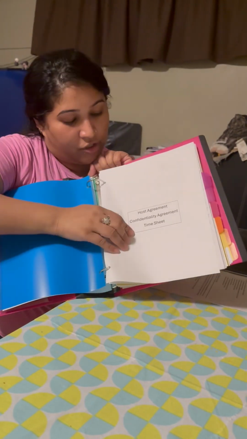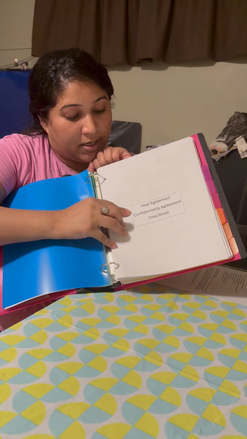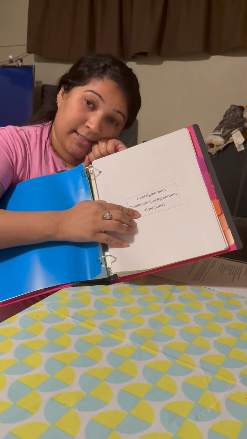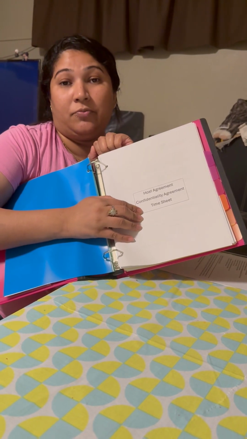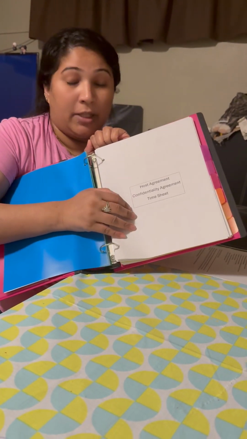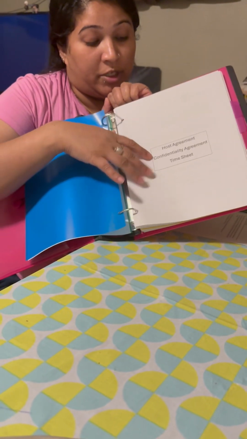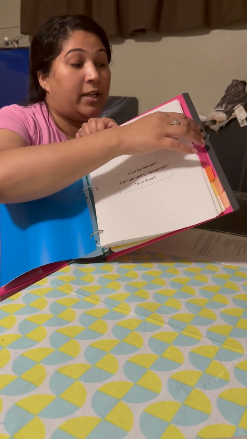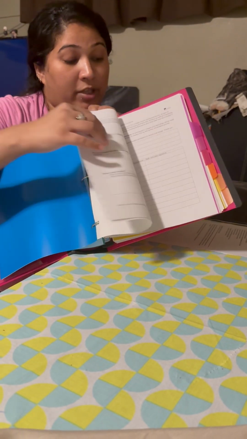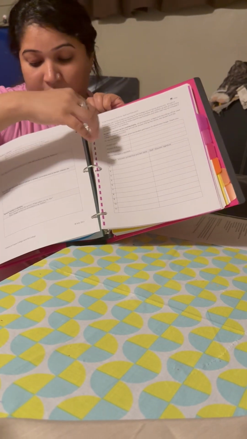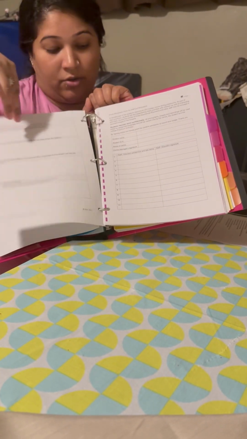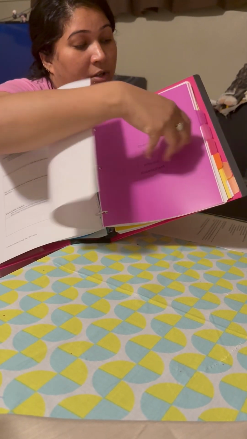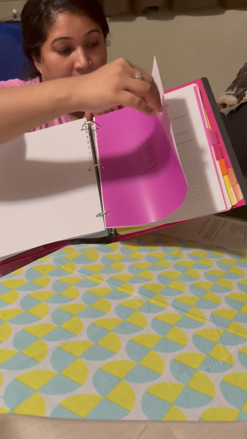The next section is for the host agreement, confidentiality agreement, and timesheet, again similar to practicum 2100. I will have the practicum agreement from my host, as well as from my teacher, who will be sending it to us. This is where I will be putting everything. I've already added a few things in here, like a photo permission slip.